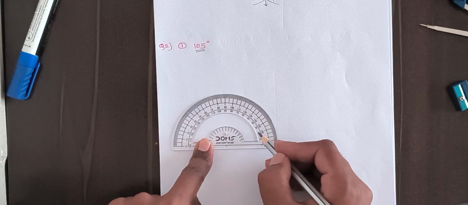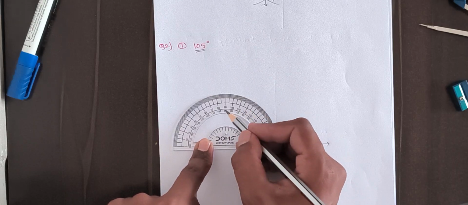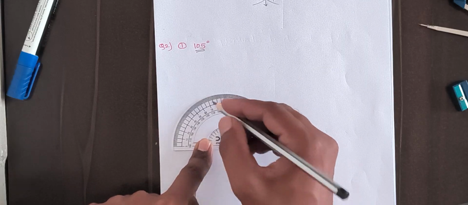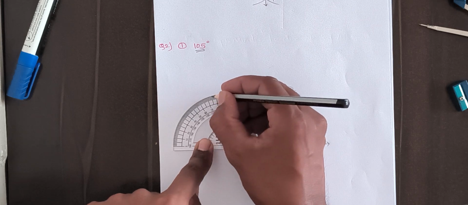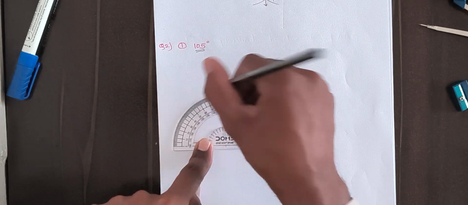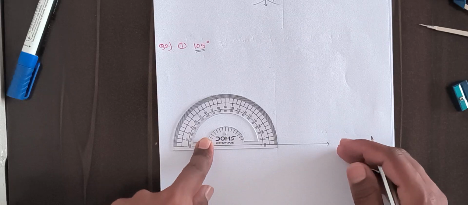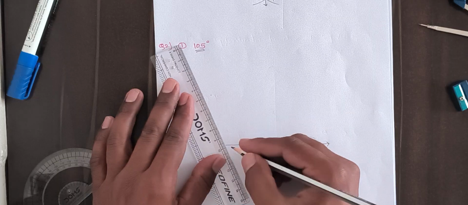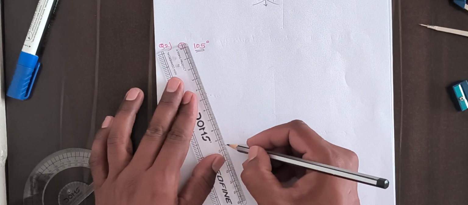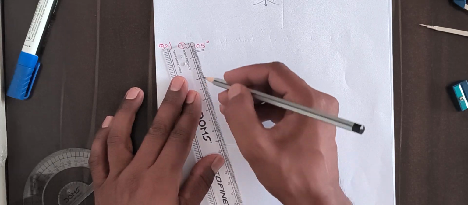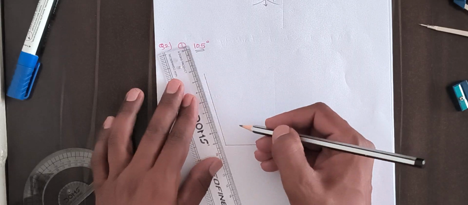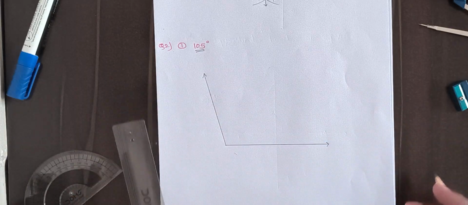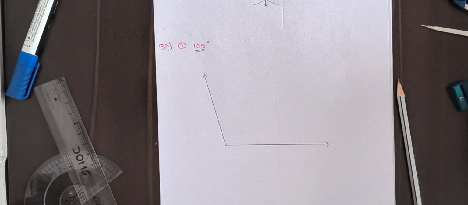So 0, 10, 20, 30, 40, 60, 70, 80, 90, 100 and 110 is there. 100 and 110, between 5 lines means, here this line is the mark for 105 degree. Automatically 105 degree is an obtuse angle, so that one will become a wide angle. 90 degree angle is going to be straight, but obtuse angle can be wide.